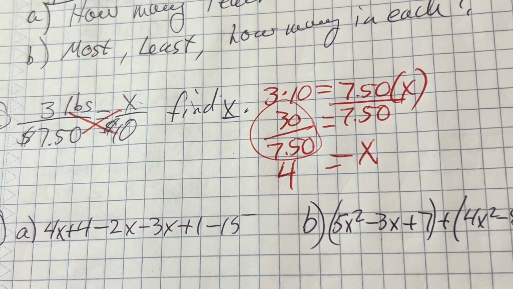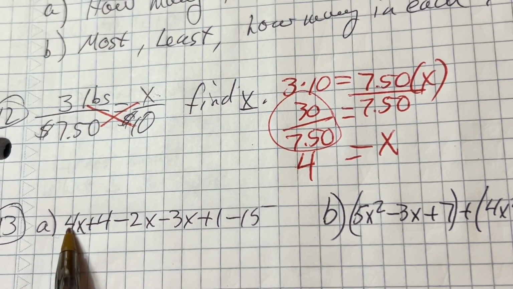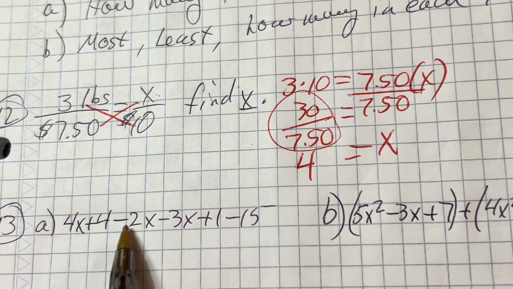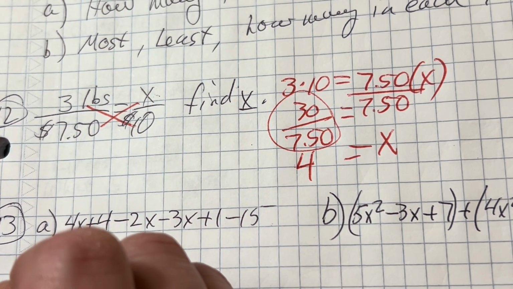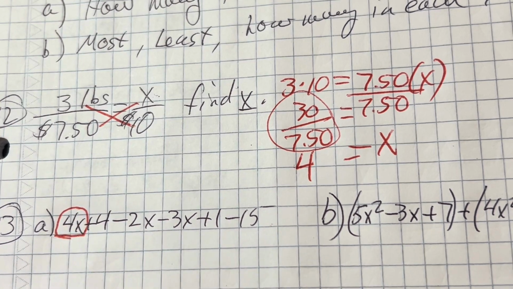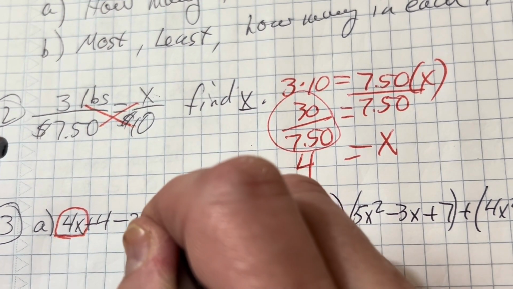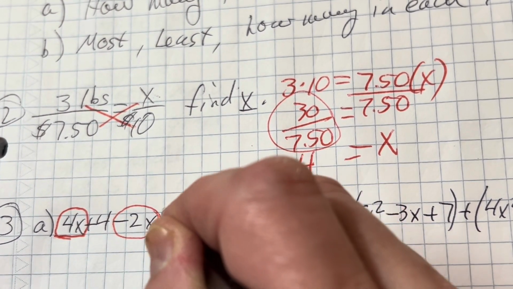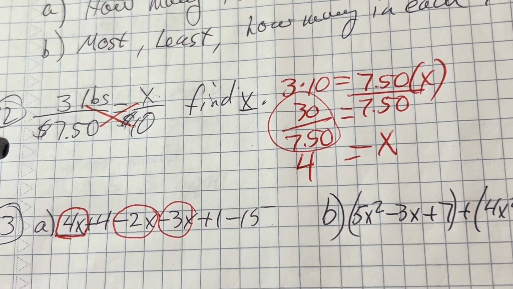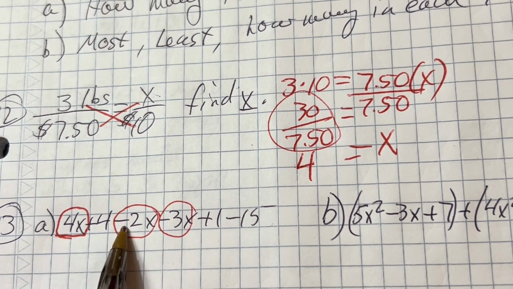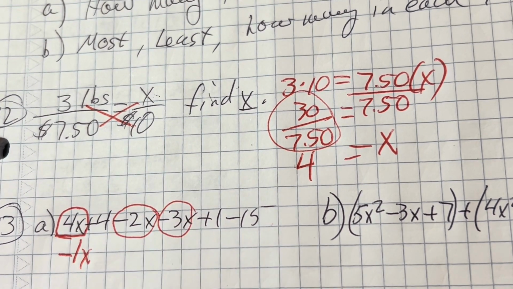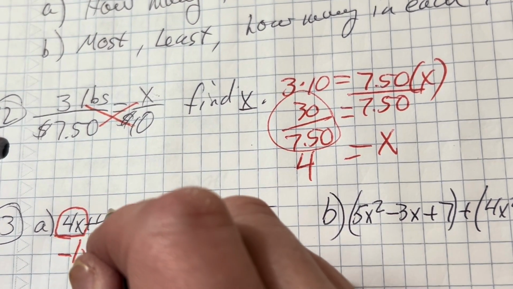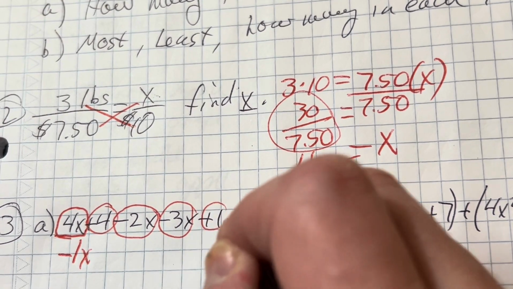Number 13, I think this will go pretty quick. We're going to look for like terms. We can collect all the like terms together and just rewrite them. I can also circle them. I'm going to go ahead and circle. Here's a 4x. Here is a negative 2x and a negative 3x. How many x's do I have? 4, negative 2, negative 3. That's negative 1x. How about my whole numbers? I have a 4 plus 1.